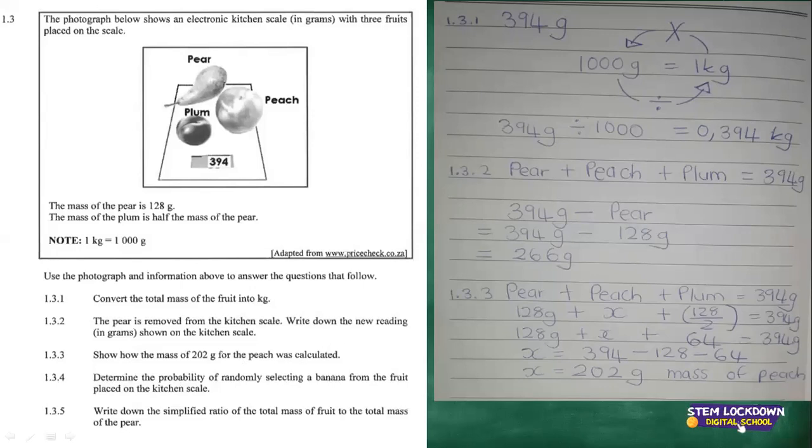If you want to understand that long method I showed you where you cross multiply, look at the previous slides as soon as they're uploaded, so you can familiarize yourself with those calculations.